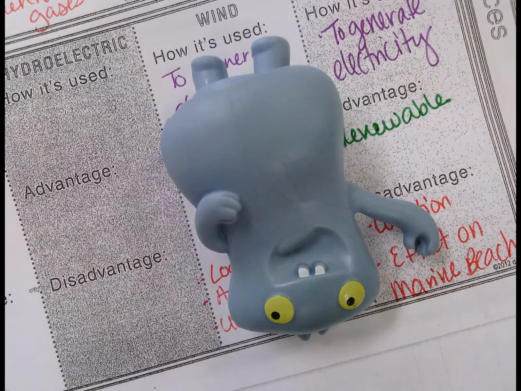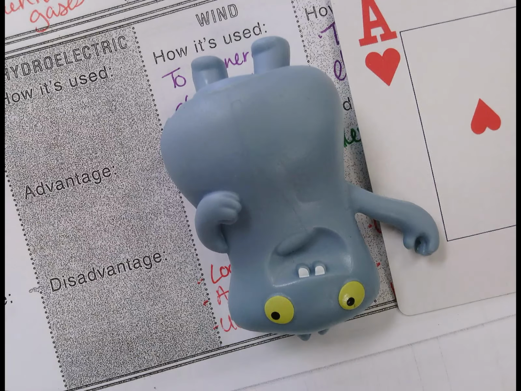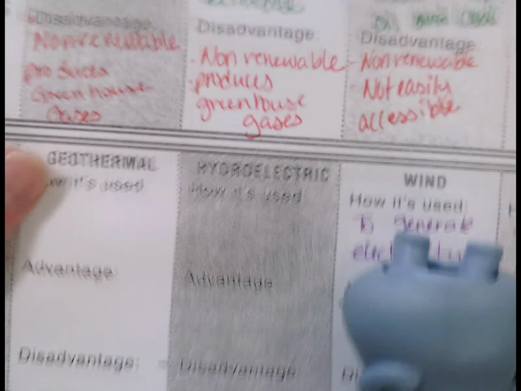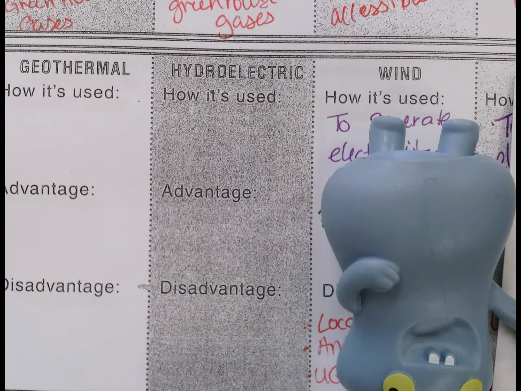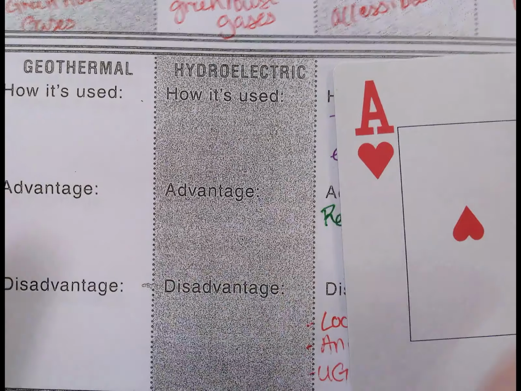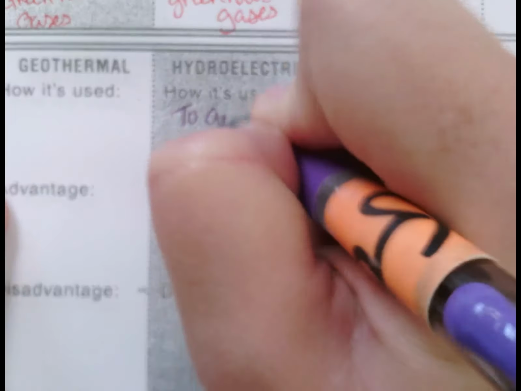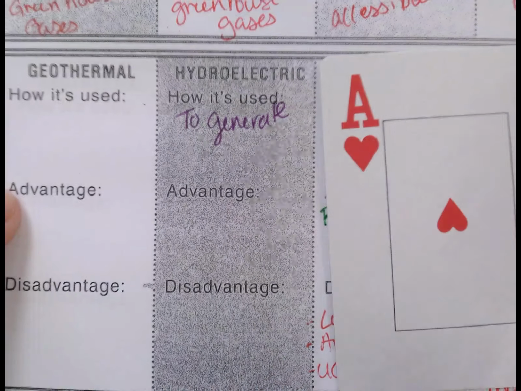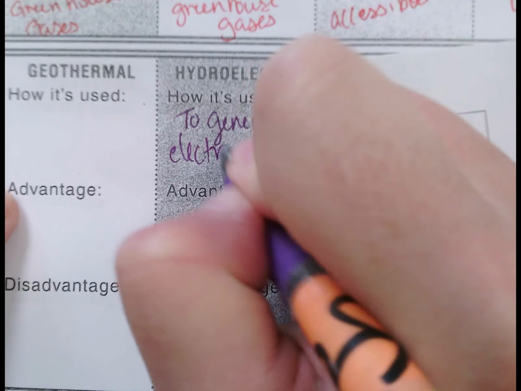Hydroelectric. Pretty much using the power of water. Again, you read about this yesterday. So hydroelectric. Again, used to move this little guy over, to generate electricity.